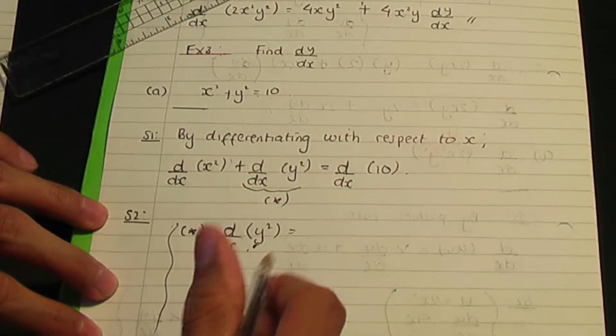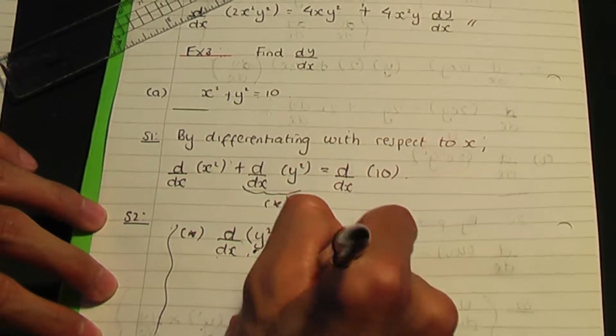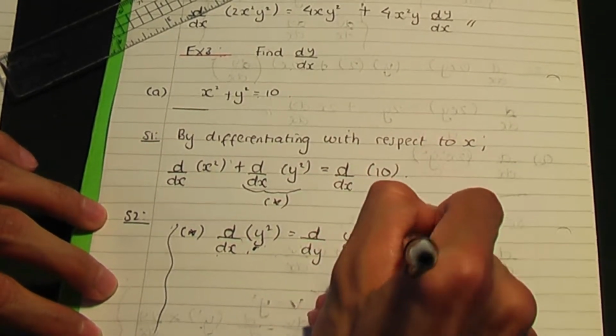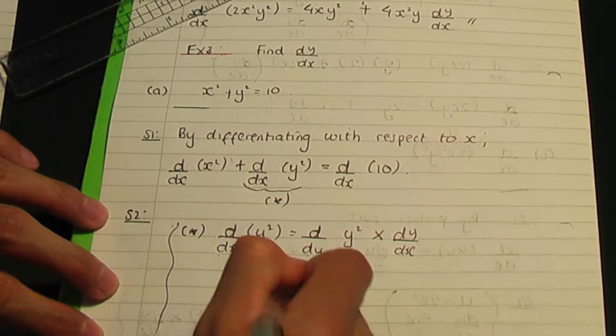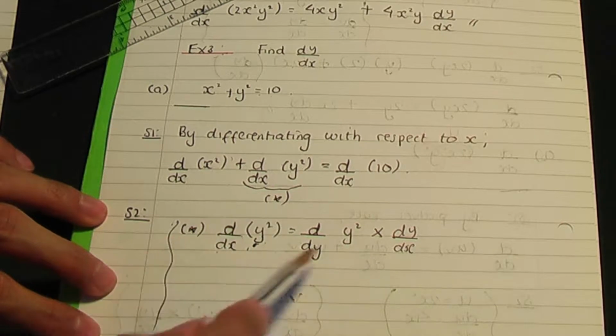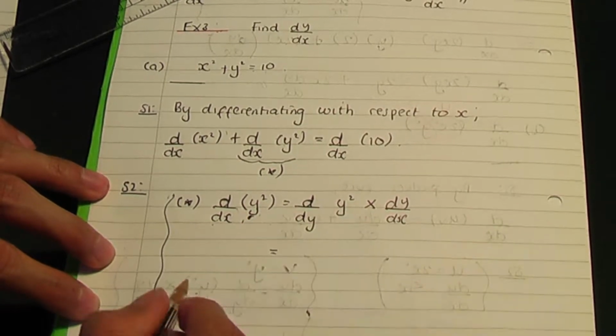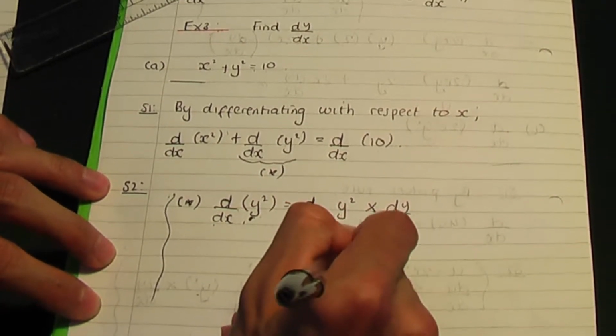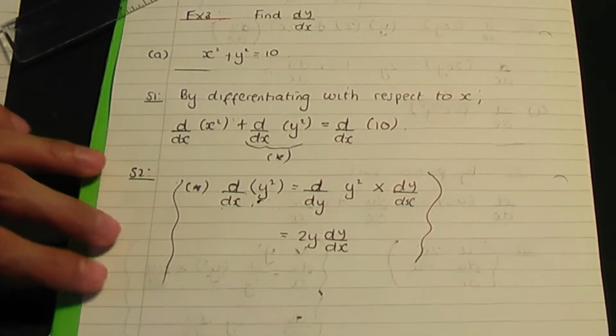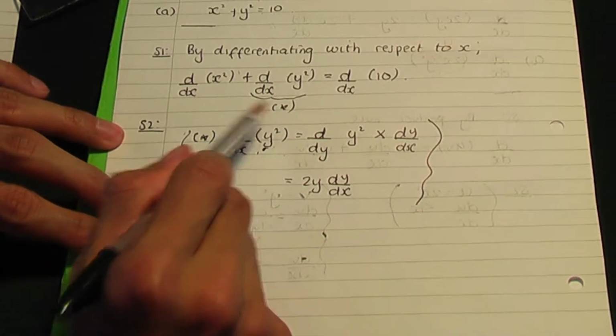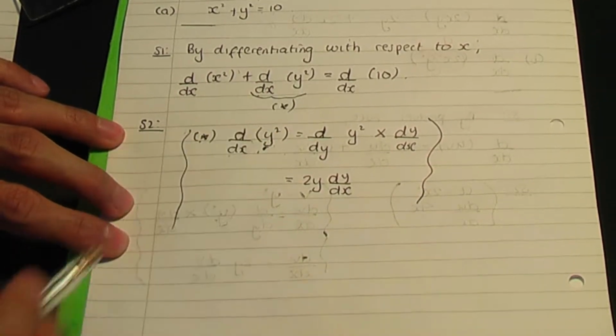Remember in the previous video, the first note was to differentiate a y term only, we need to use the chain rule. So we only use this to differentiate a term involving y only. To differentiate y squared, you first differentiate with respect to y, and then multiply by dy over dx. So again, you only use the chain rule to differentiate a term involving y only. So d by dy of y squared is 2y times dy over dx. Okay? So that is the solution to star. Star is d by dx of y squared.